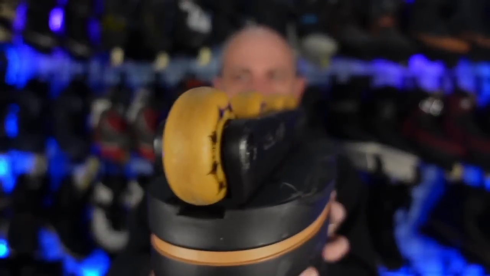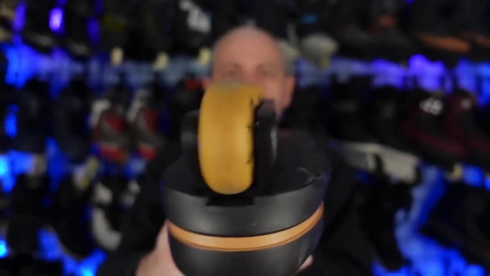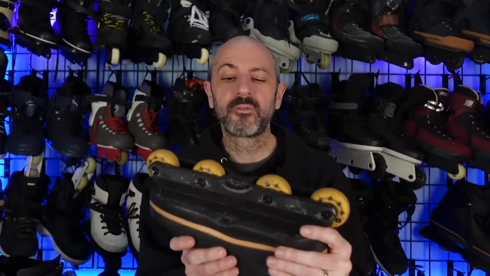The stock wheels are 58 millimeter 90A. They are a nice round profile. This wheel is great for what I like to do, which is ledges, transition, little air to transition, stuff like that. I just love all around skating, and having a flat setup with this frame works really well for the way that I like to skate.